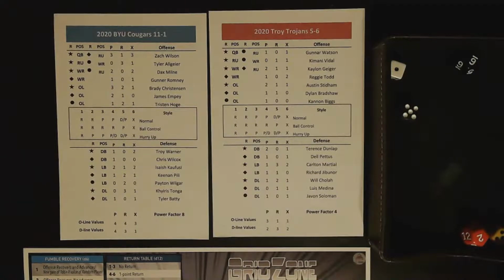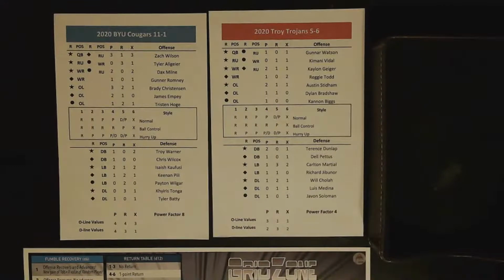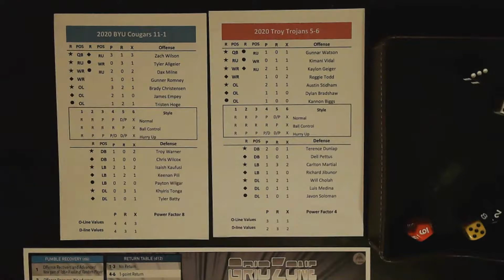BYU taking the ball back just before crunch time. And when we get into crunch time, we will go into our kill the clock mode. Gunnar Romney's still stunned for the Cougs. 5, and the power die again comes out of play as it's going to be 3. And again, not in ball control yet, we're normal. So we're going to try a pass, and that's going to be against a pass defense. Roll of 2. And pass against a pass defense 2. Pass level of star D line greater than star O line. Sack and a fumble. And star D lineman is Will Chola.